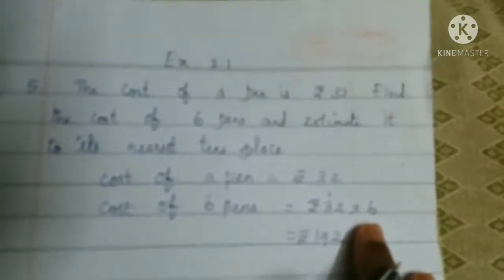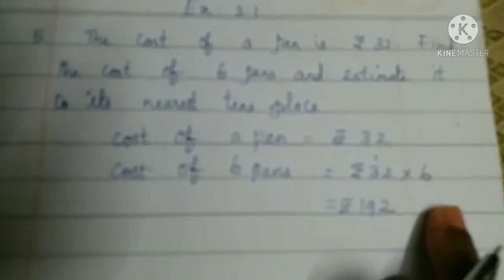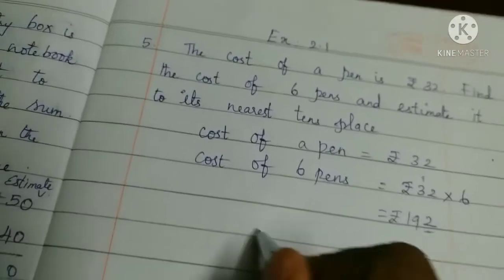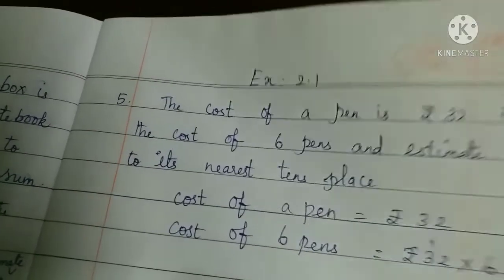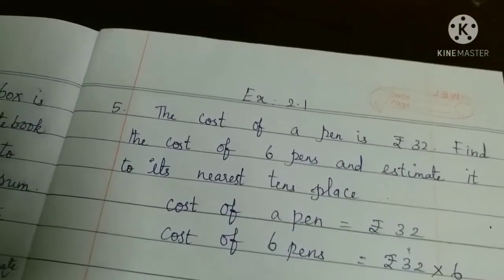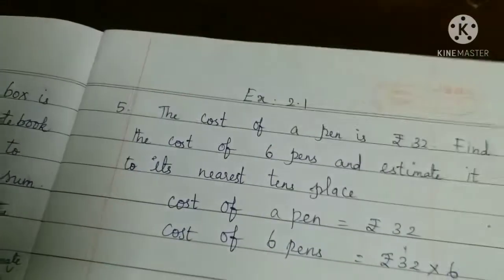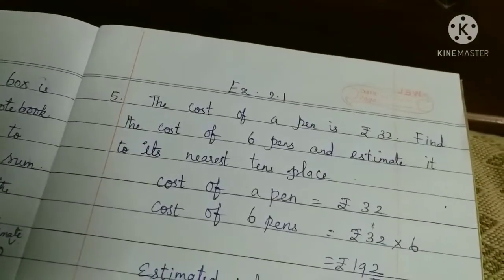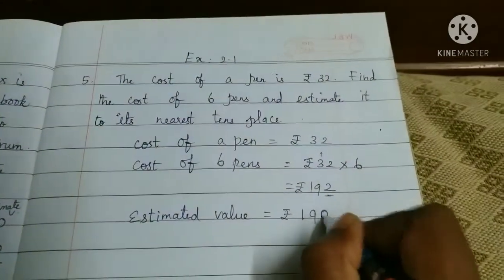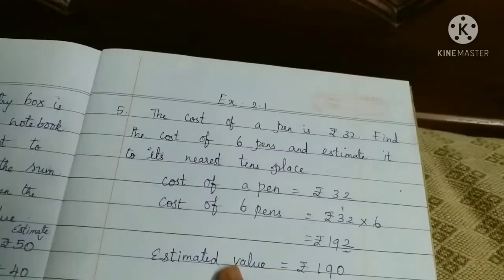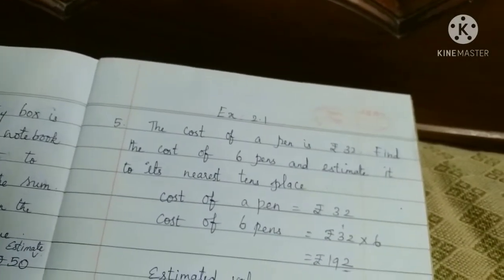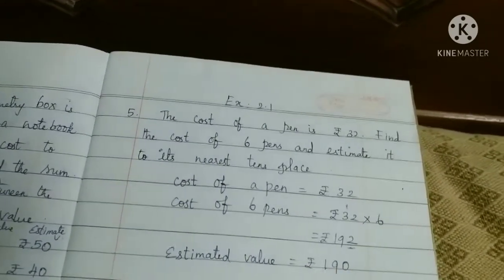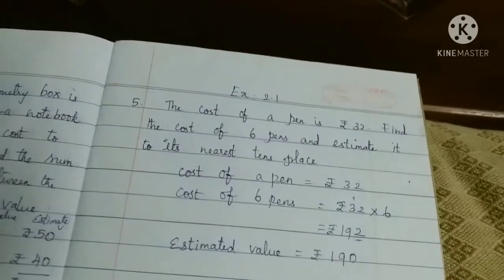So here we have to round it off to its nearest tens place. So this one is the estimated value. So 192, if it is 2, we have to go backward. 191, 190. So it is 190. So the cost of 6 pens is 190 in the estimated value. So it is lesser than the actual value. So it is clear, children?